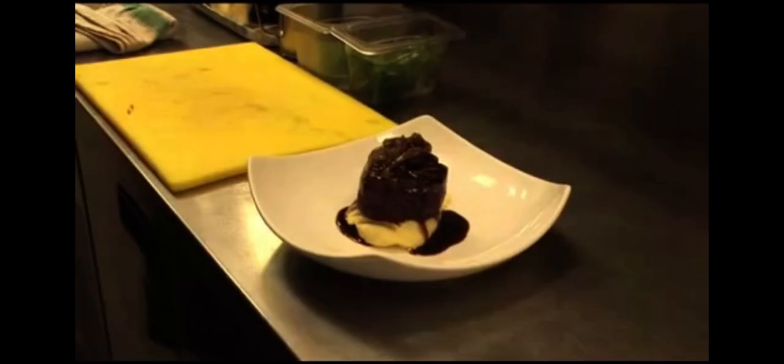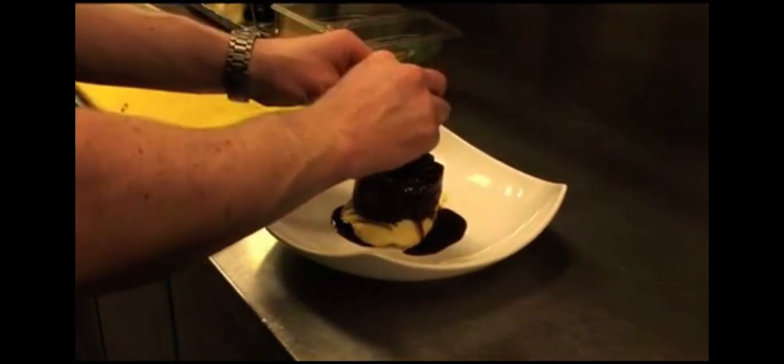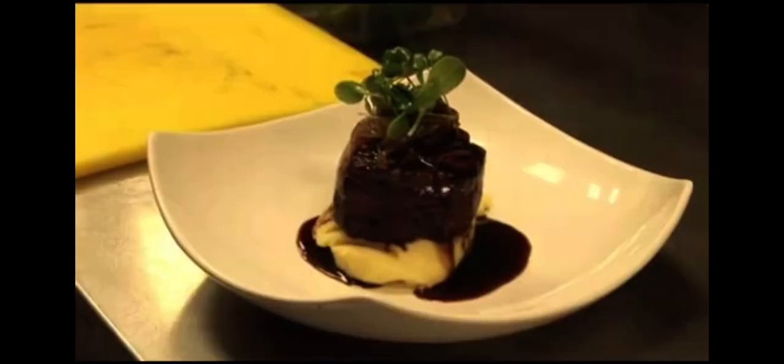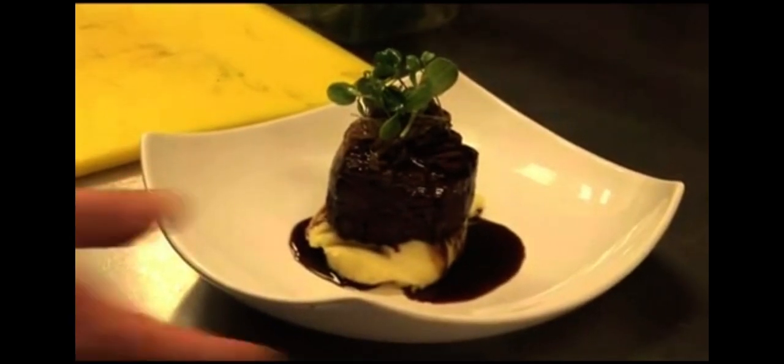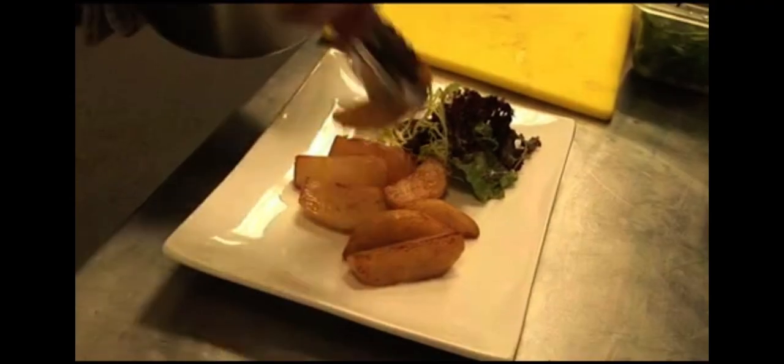The fillet comes from the tenderloin of the animal. It is the most tender cut of beef and is the most expensive. It contains little fat and is ideal for grilling or pan frying.